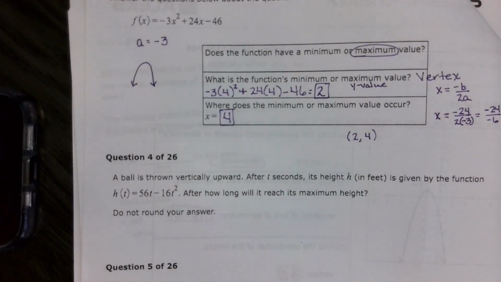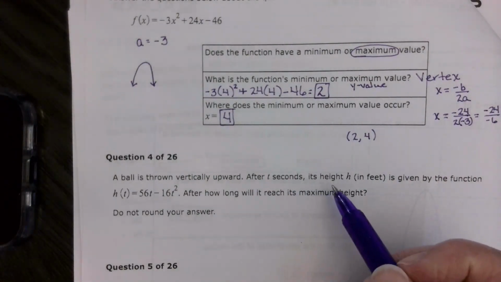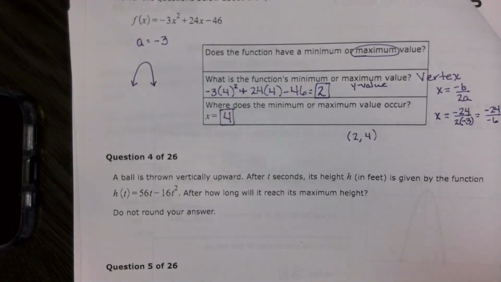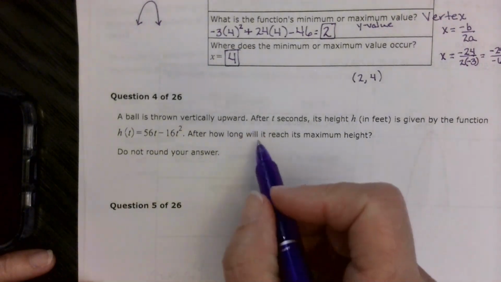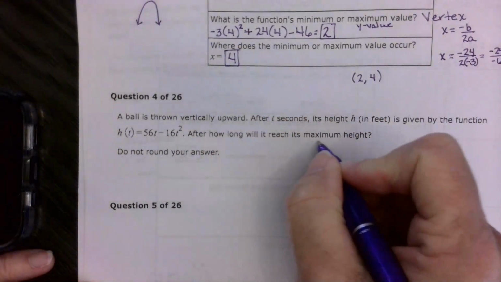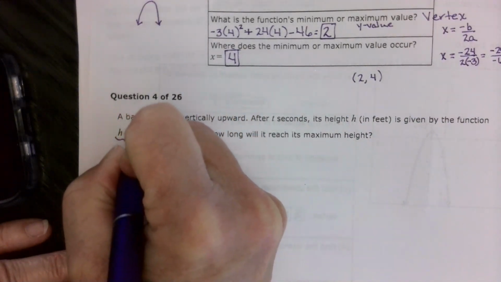Okay, let's take a look down here. A ball is thrown vertically upward. After t seconds, its height, h in feet, is given by the function of this. How long will it take to reach its maximum height? Okay, so this here is our height.